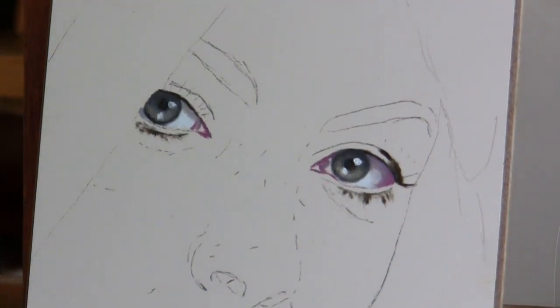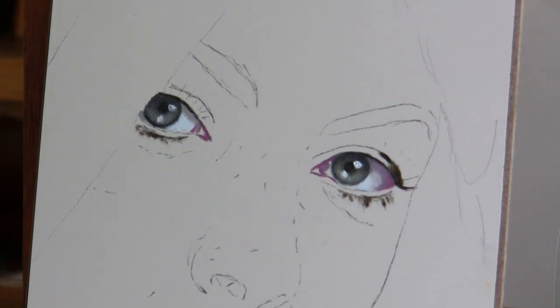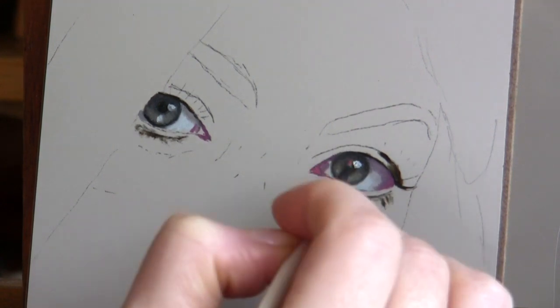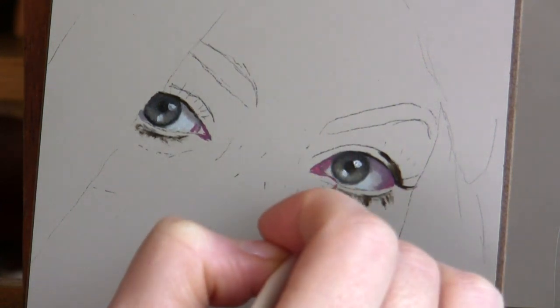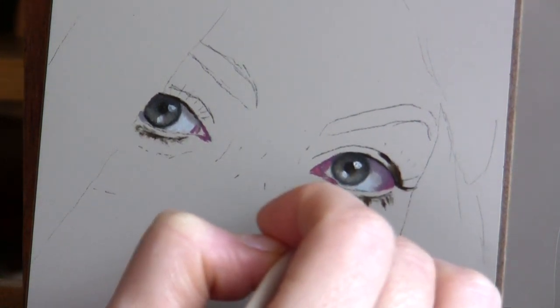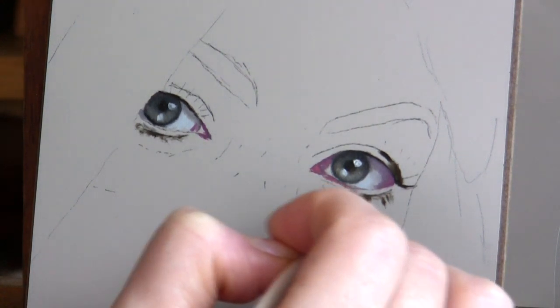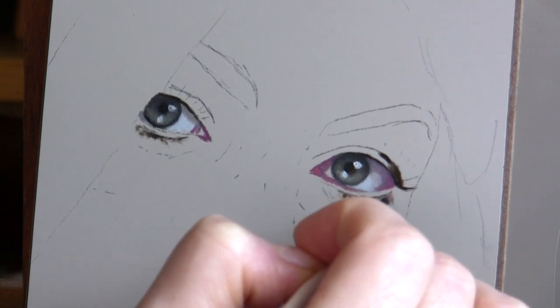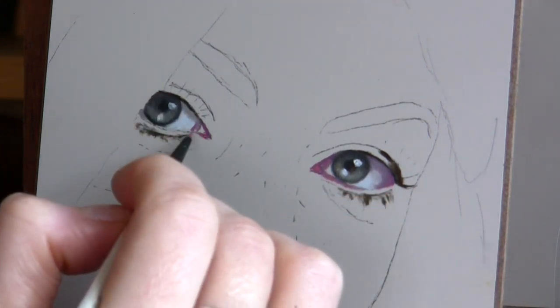I work from dark to light. That means that I fill in all the shadows first, looking at the value and color temperature, and then I leave space for the middle tones and the lights.